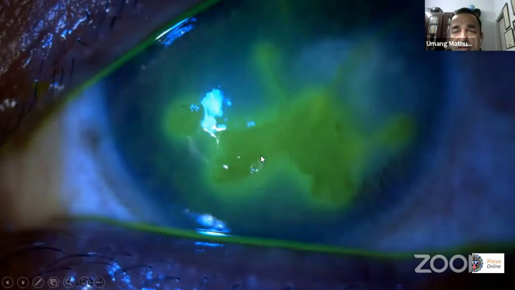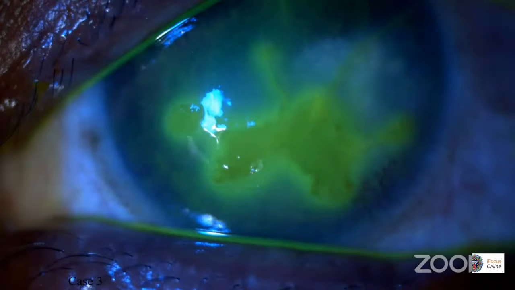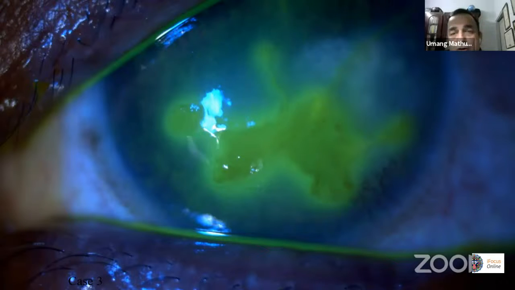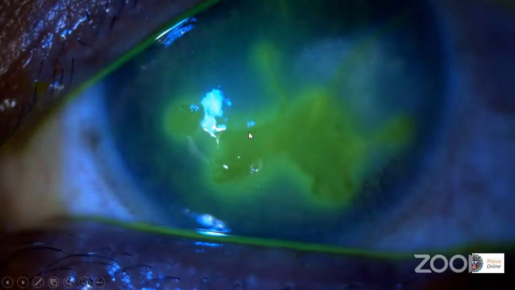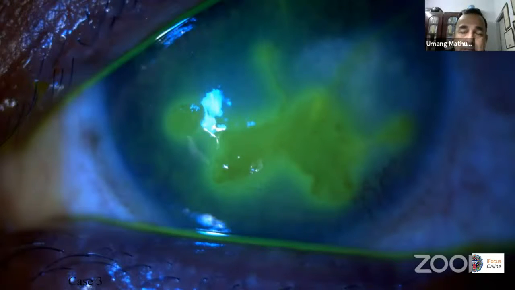So if you look at this patient, what would you call it? Anyone? Would you like to take that? Geographic ulcer with a terminal bulb. Yeah. So why is it not neurotrophic? So neurotrophic will have more of a punched out ulcer, with a rolled leading edge. So it'll be punched out. You won't have these extensions with terminal bulbs. What is common between the two?